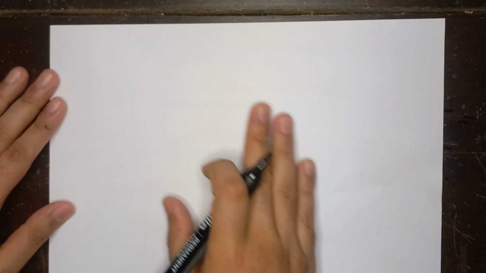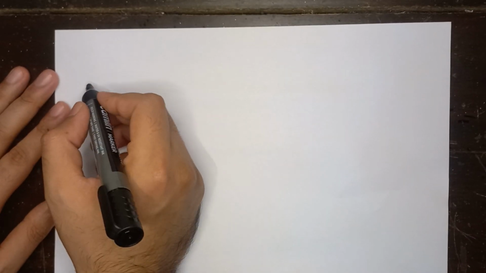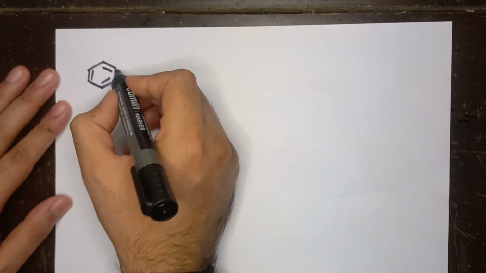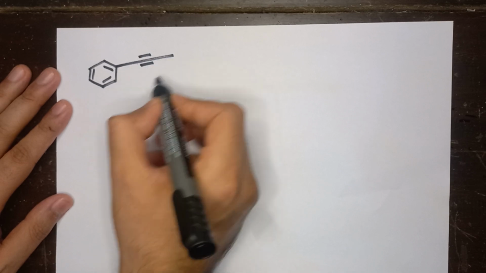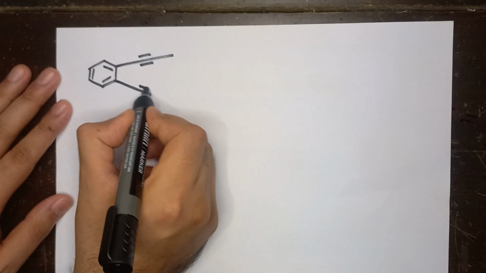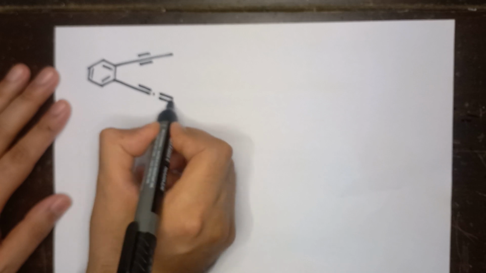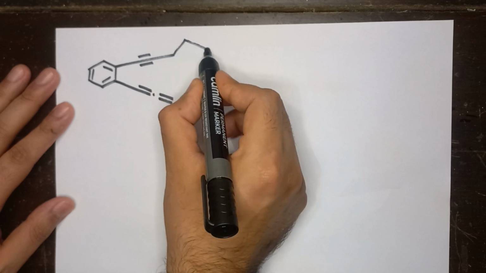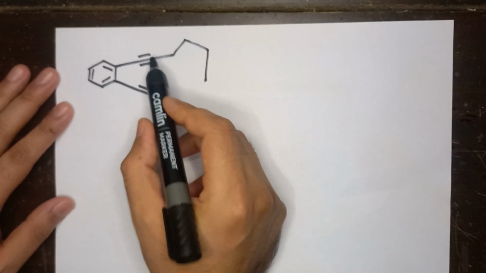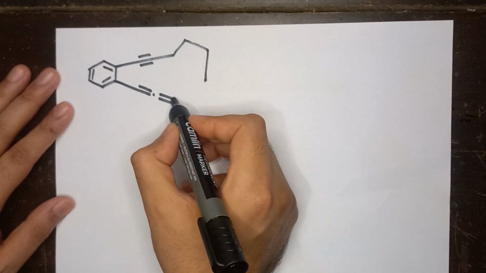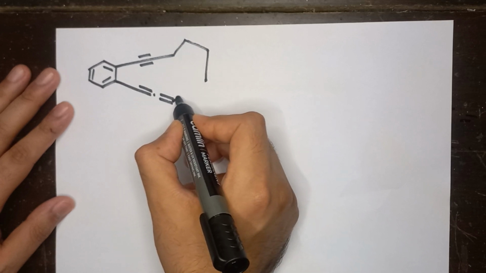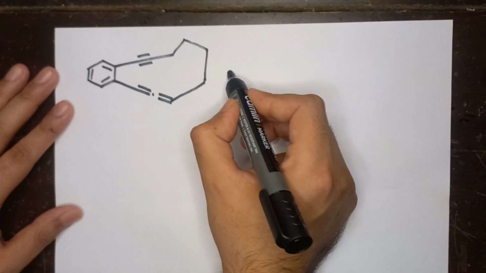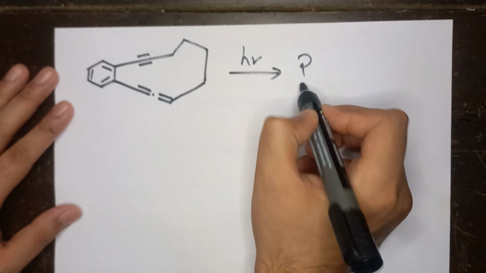So here's one question based on the Myers cyclization for you. I have a benzene, then we have this one, and this represents the carbon of the allene. So this is my starting material. Giving light to it, what is the product?